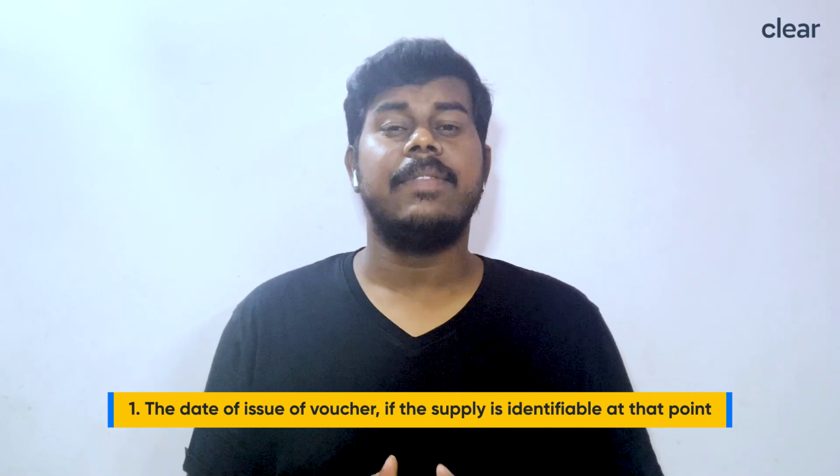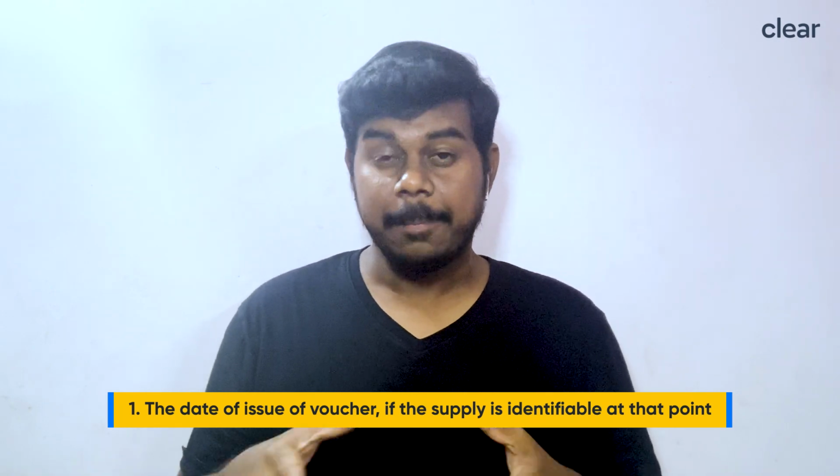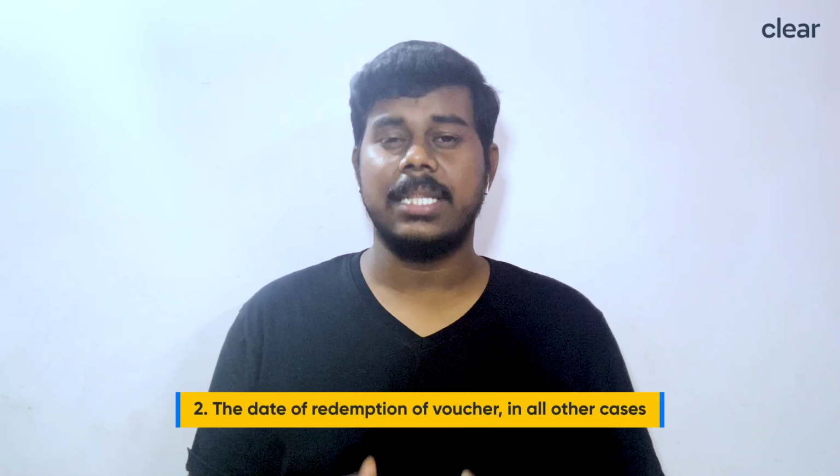Next, moving on to vouchers, the time of supply would be number 1, the date of issue of voucher if the supply is identifiable at that point, or number 2, the date of redemption of voucher in all other cases.